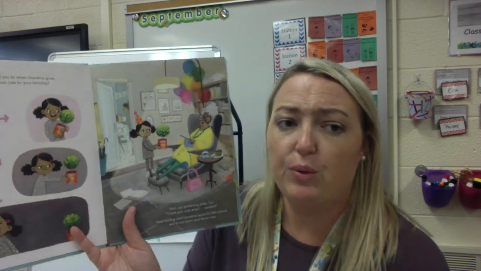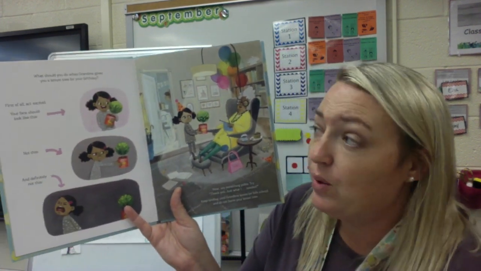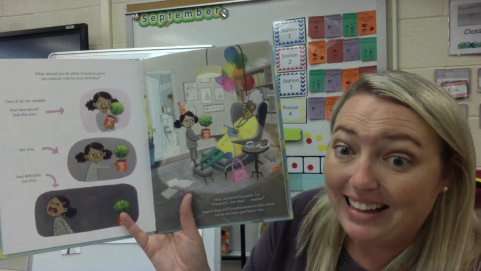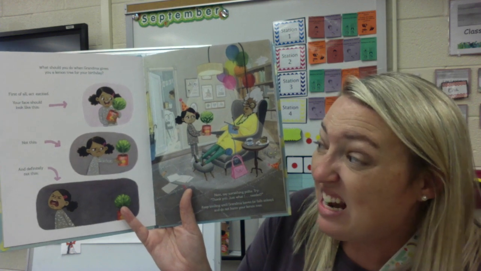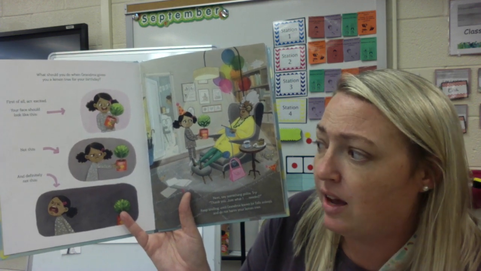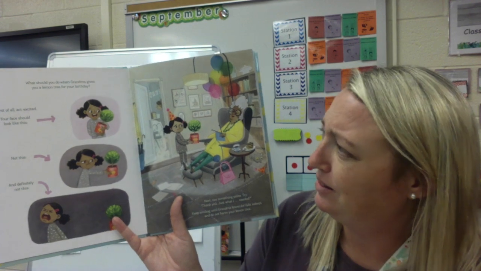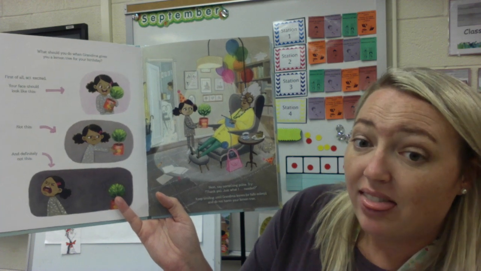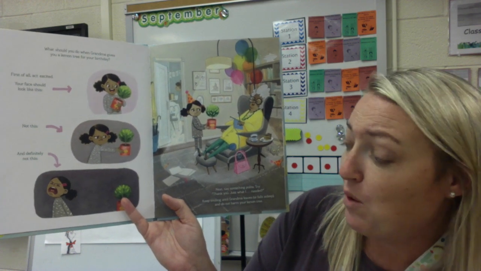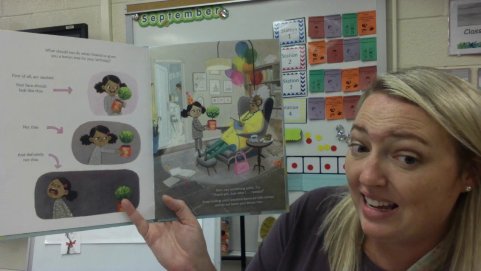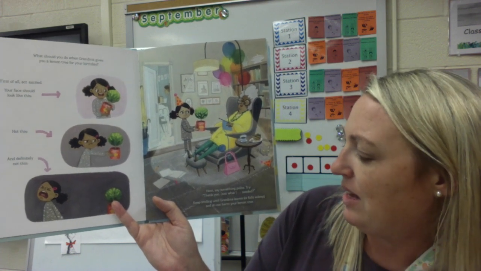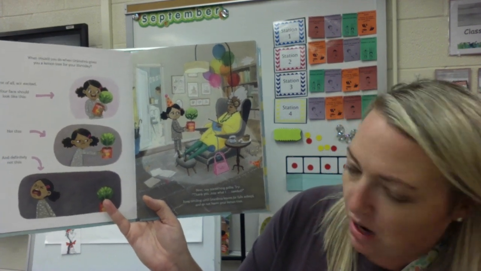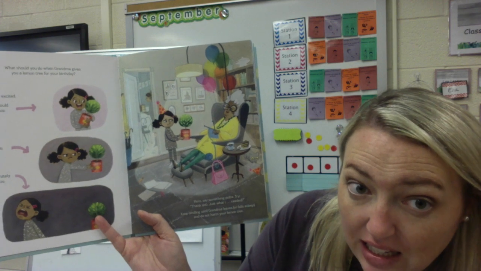What should you do when your grandma gives you a lemon tree for your birthday? First of all, act excited. Not this. And definitely not this. Next, say something polite. Try, "Thank you, just what I wanted or needed." Keep smiling until Grandma leaves or falls asleep. And do not harm your lemon tree.